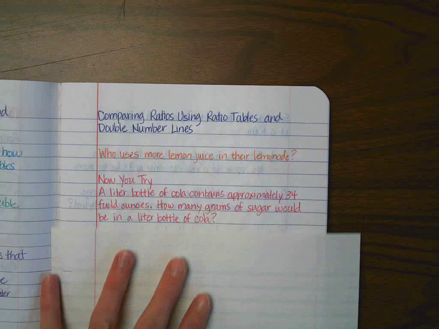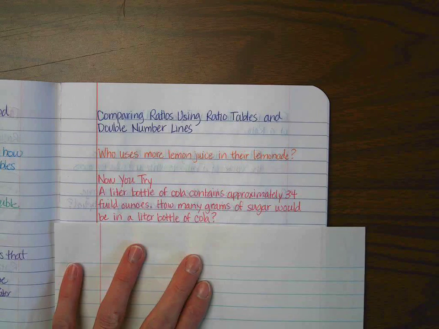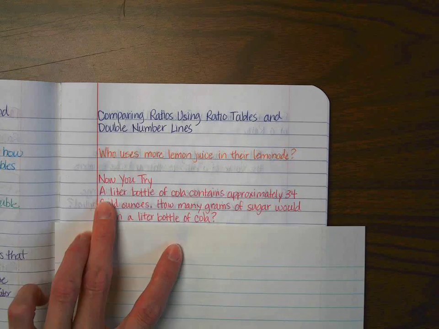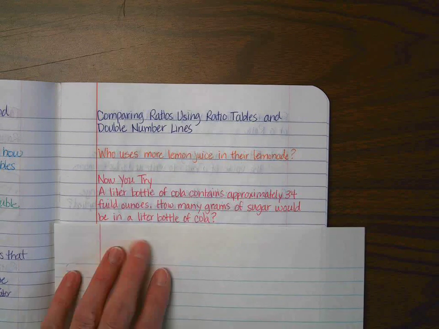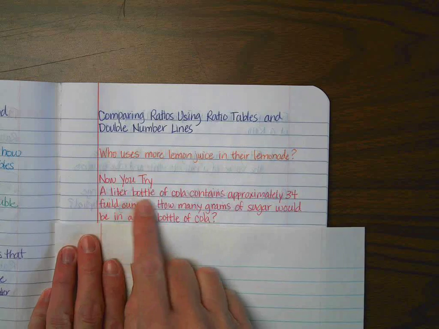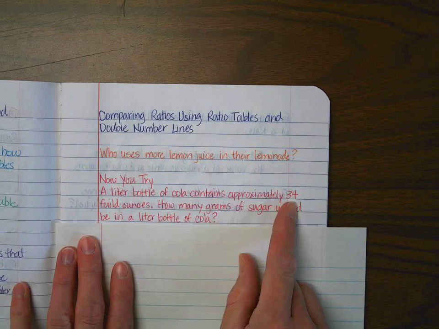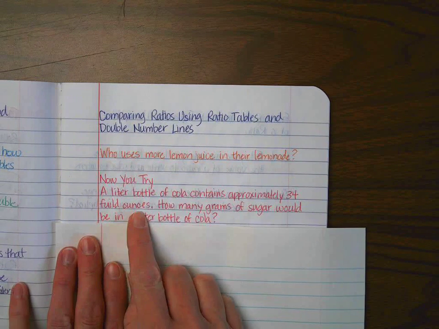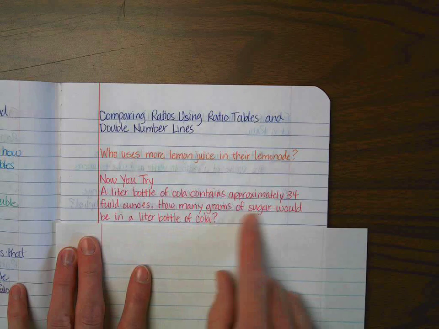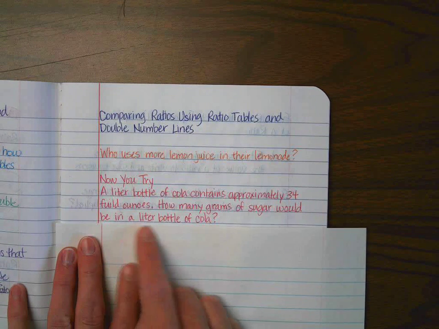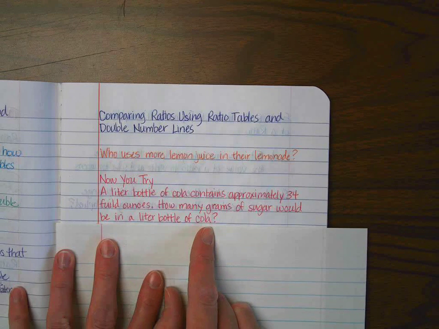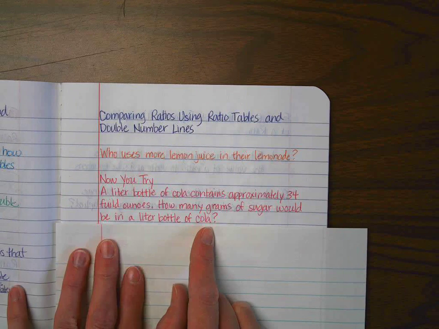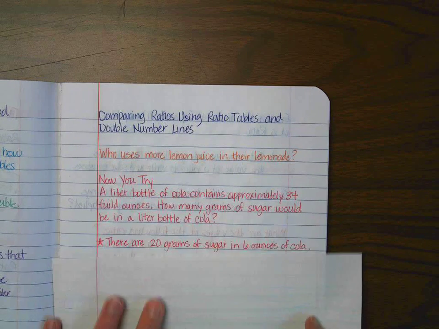Okay, the next thing I want you to try is we're going to check out some soda. A liter bottle of cola, you know those liter bottles, they're tall and plastic. A liter bottle of cola contains approximately 34 fluid ounces. How many grams of sugar would be in a liter bottle of cola? Basically we're trying to figure out when you drink a whole liter of cola, whatever is your favorite cola, how many grams of sugar are you getting?